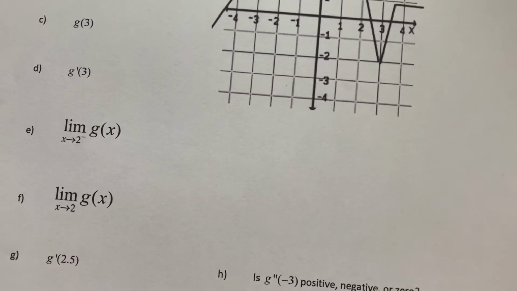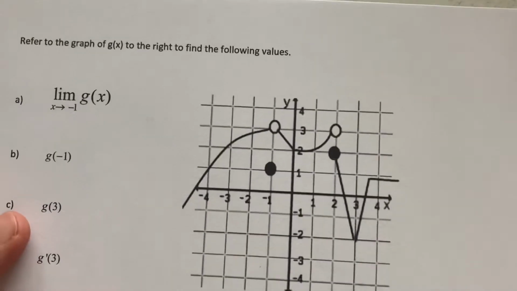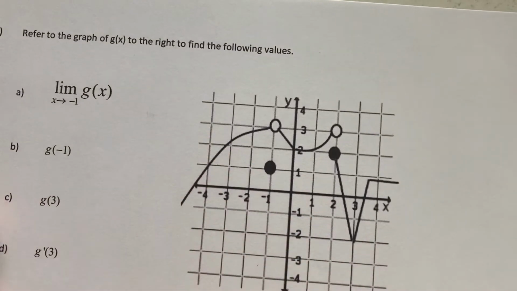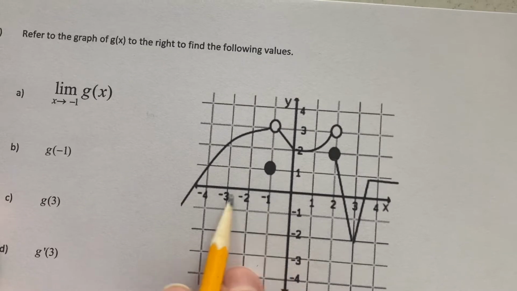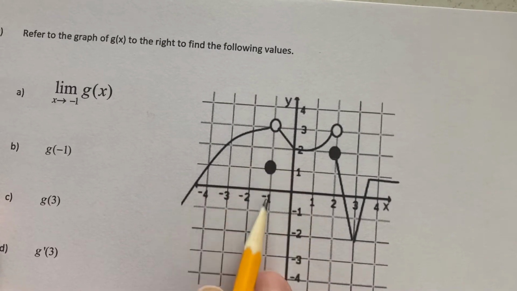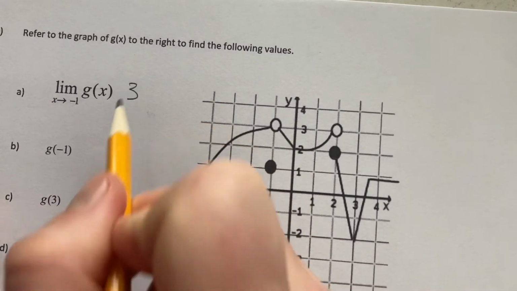Right, on to page 7 of the Term 2 exam review, and this gives us a graph here, and they ask us a whole bunch of information off of that. First one, what's the limit as you approach -1? So as we come towards -1 from the left and the right, we're coming to a value of 3.